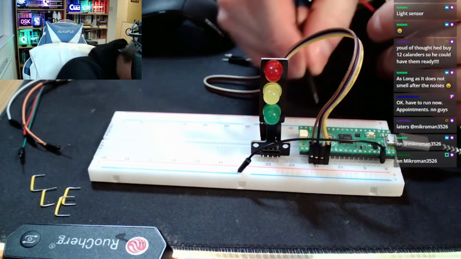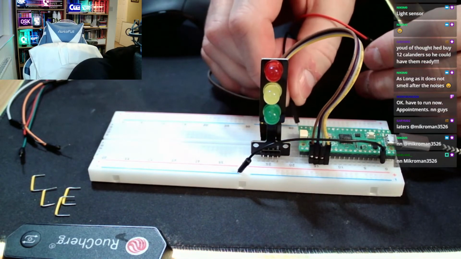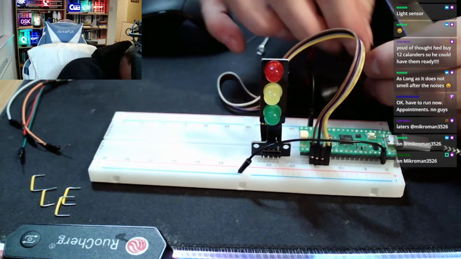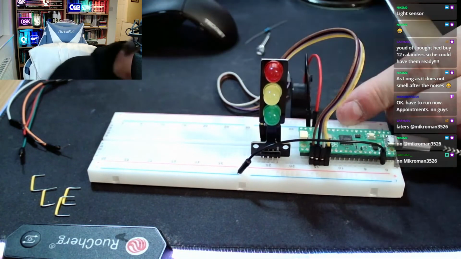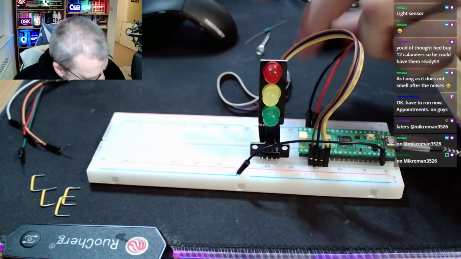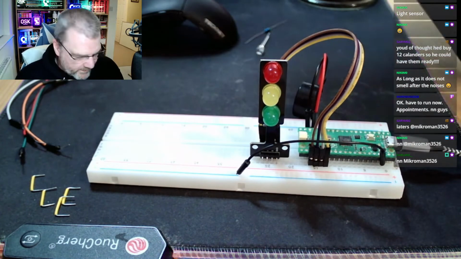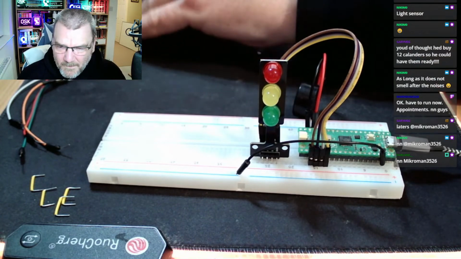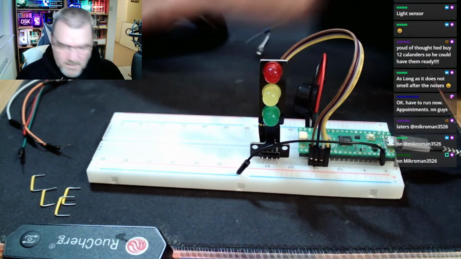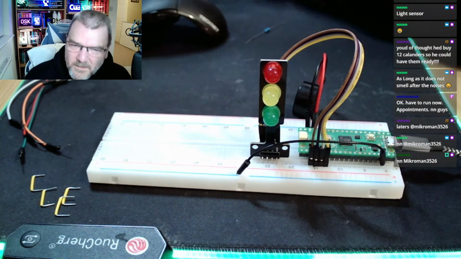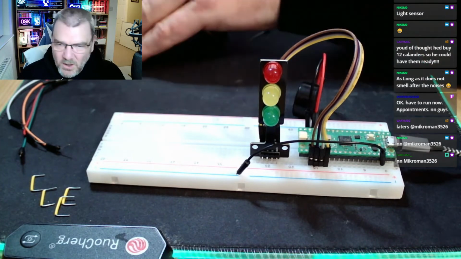Right. So, black. What's that? Third pin in. 1, 2, 3. Then in that one. Right, so that's the speaker, the buzzer. Right, what are we doing now? Let's have a look. We've got a long leg and a short leg.